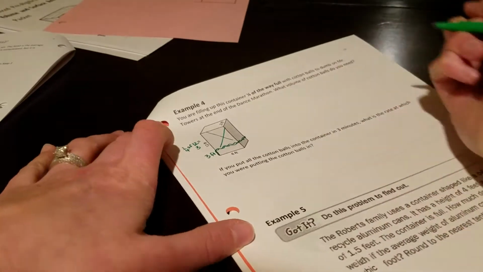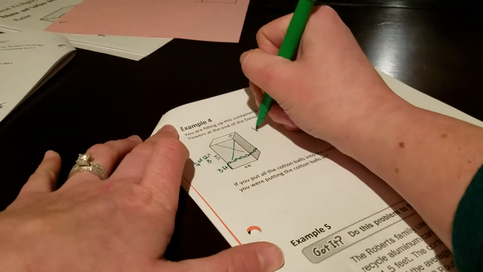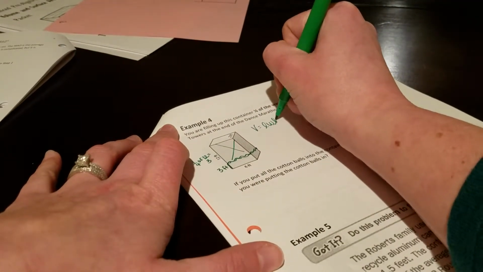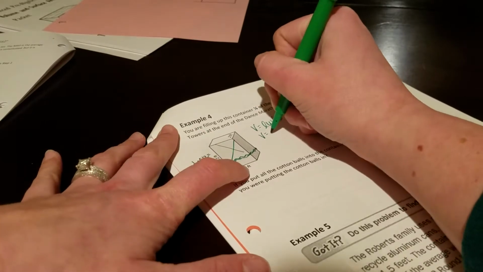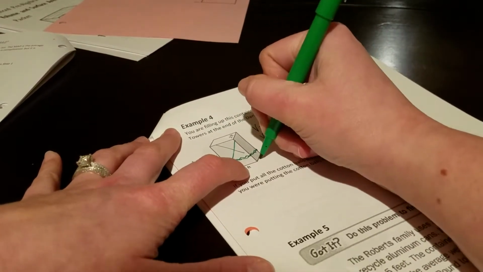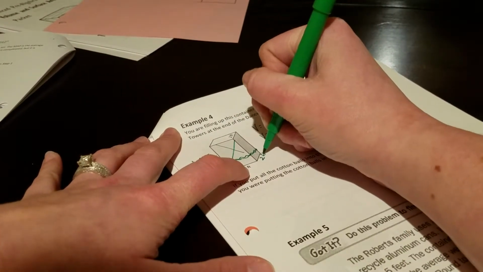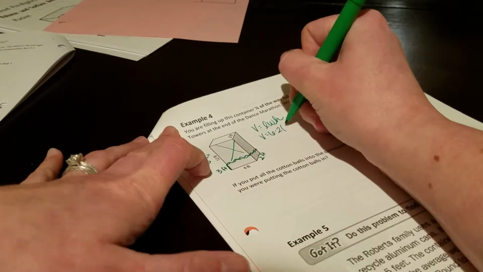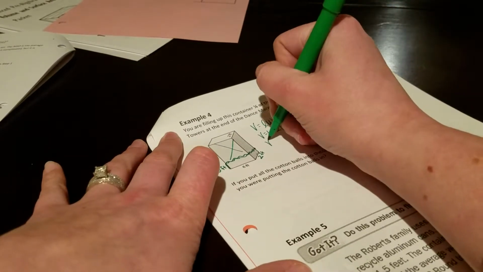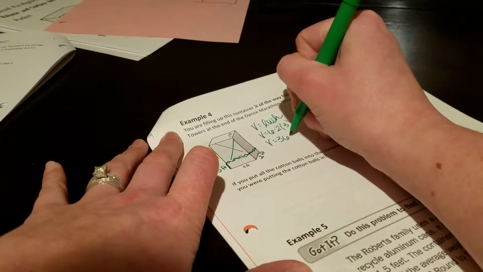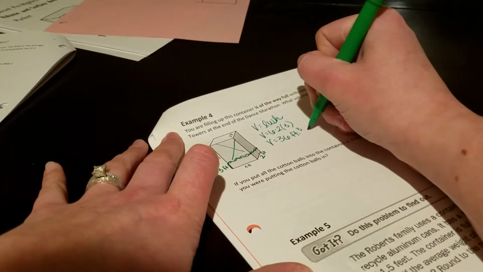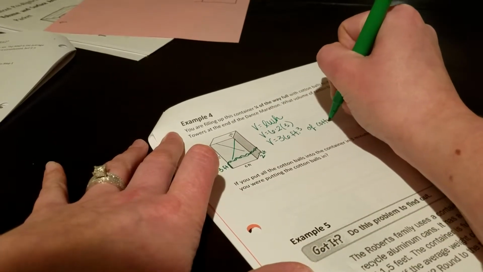I'm not worried about the rest of that. It's a rectangular prism, so I can do length times width times height. So 6, this is 2 down here, bring it down from the top, times 2, times my height is 3, which will give me 36 cubic feet of cotton balls.